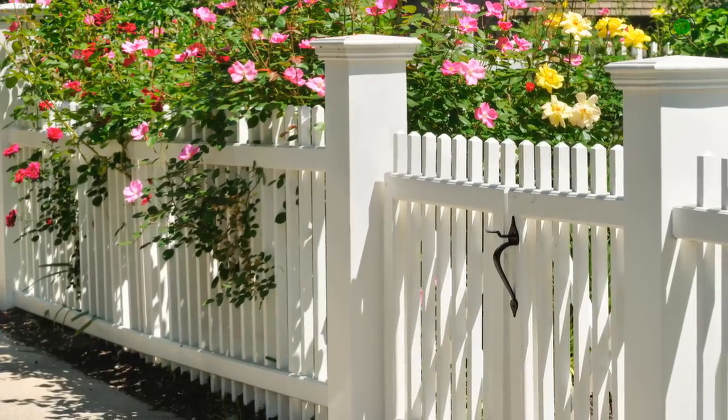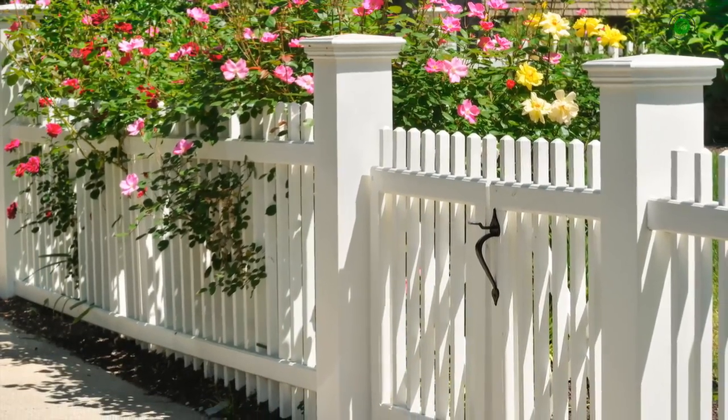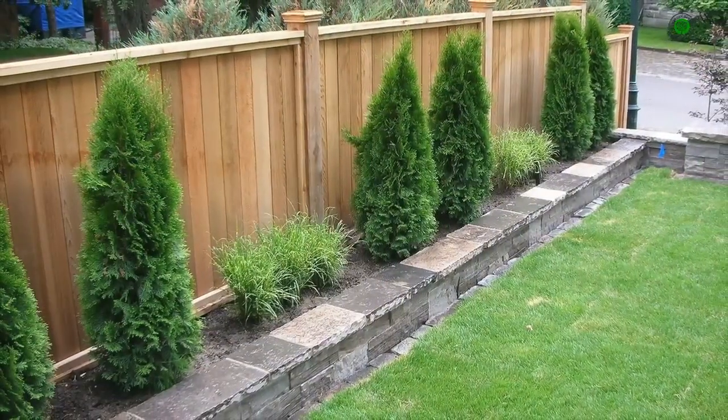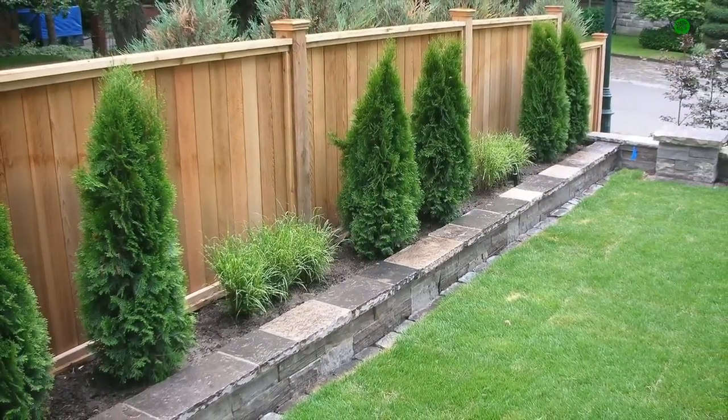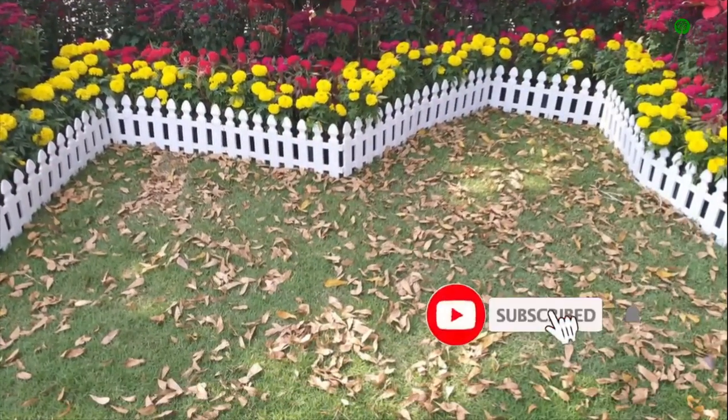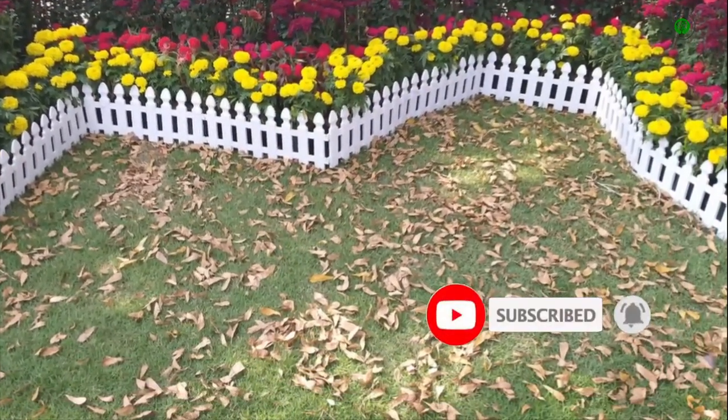Often overlooked, the garden fence presents a unique canvas for creativity and an opportunity to enhance both the aesthetics and functionality of your outdoor sanctuary. Let us embark on an exploration of this fascinating aspect of landscape design.